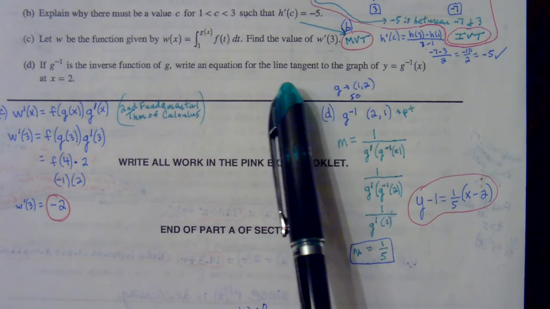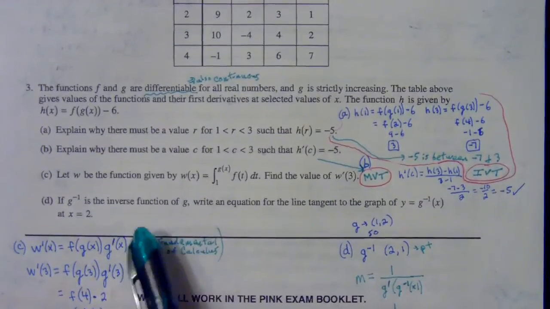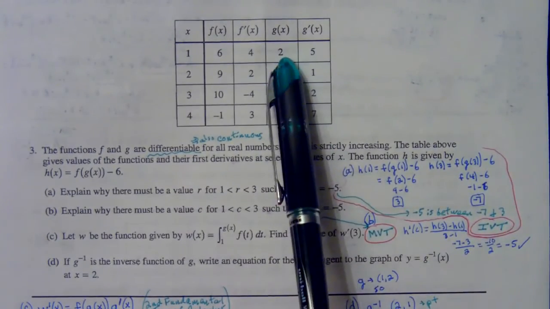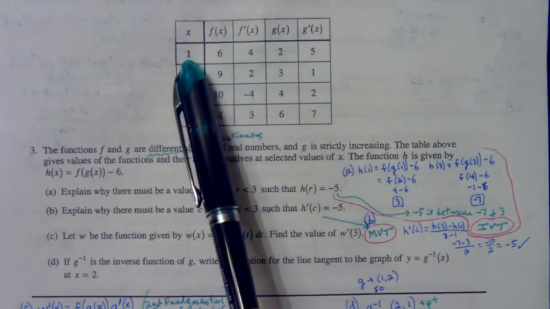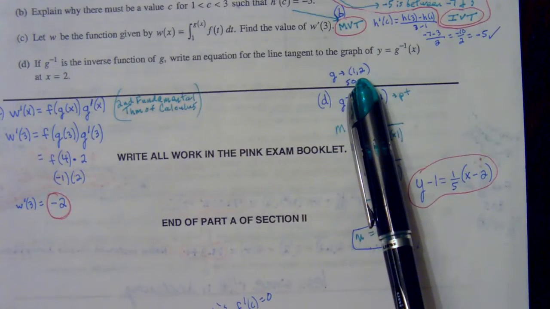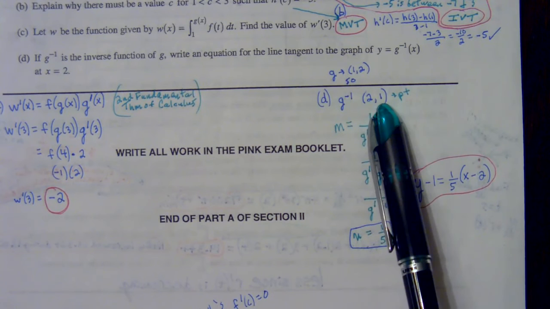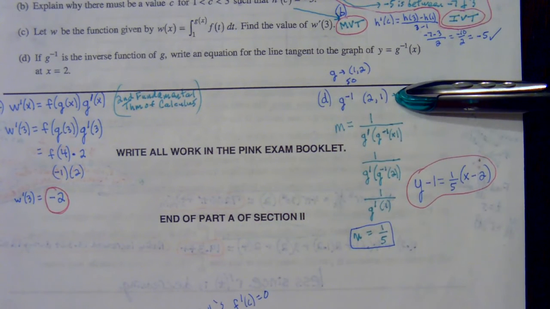So if you look at the table, remember the inverse switches your x and y. So on your G function, look what that y is equal to 2. See on the G graph, you got the point 1, 2. Now if the point 1, 2 is on your G function, switch those around. That means on your inverse function, you got the point 2, 1. So there's our point that we're going to use.